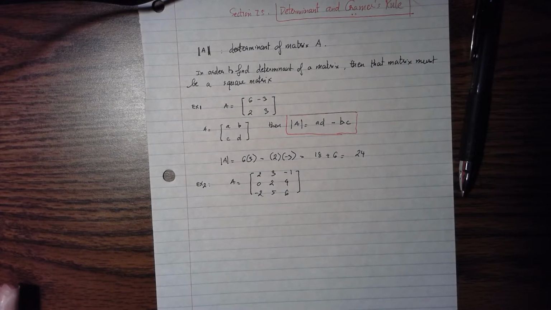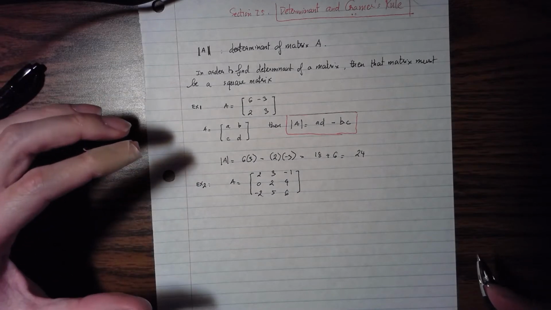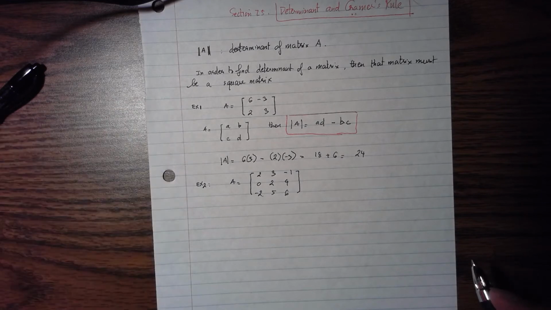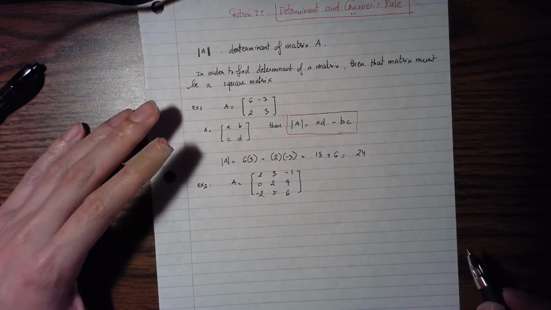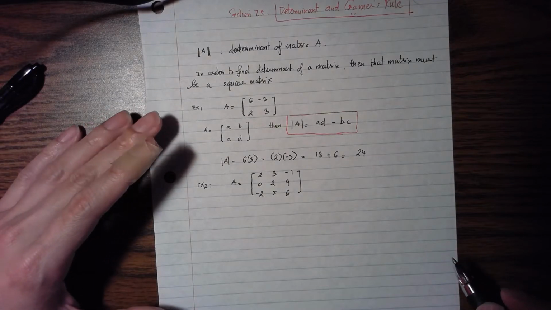So what is the rule? I want you to memorize this. I want to make it simple for you. The sign we assign for each entry will be like this, and those signs will be used to find the determinant.